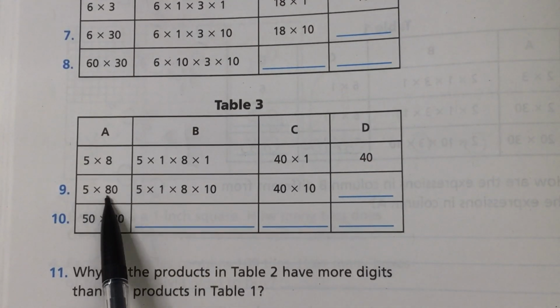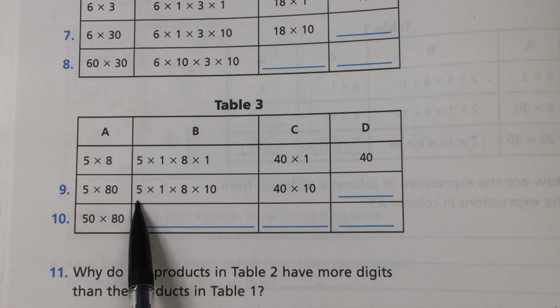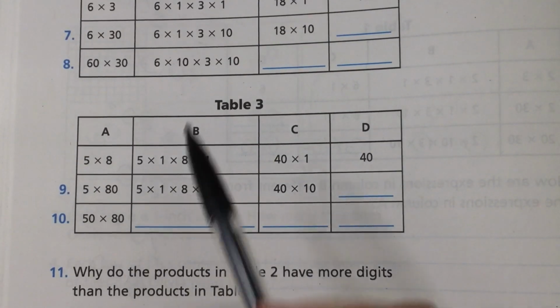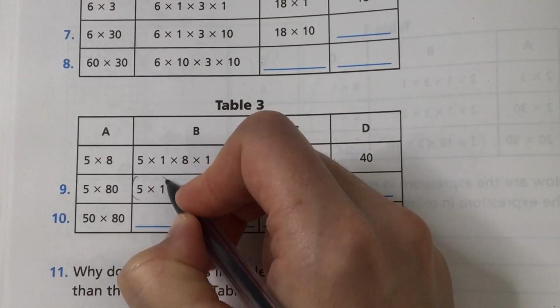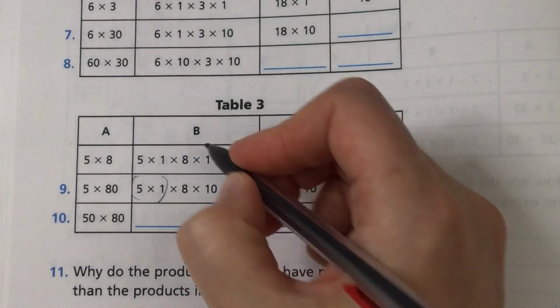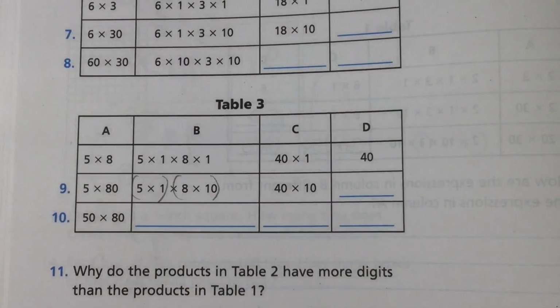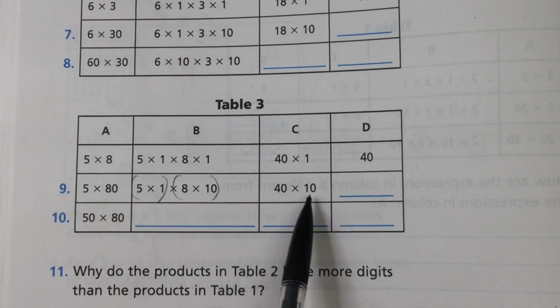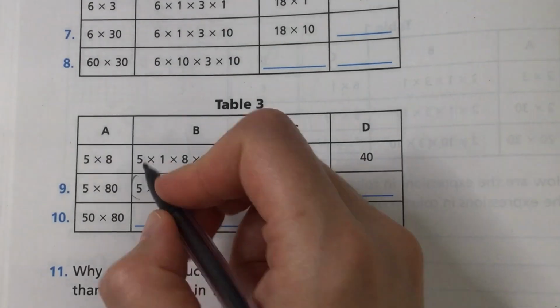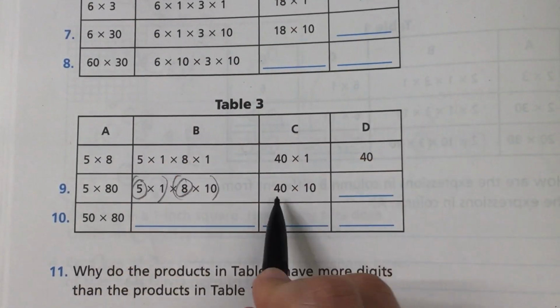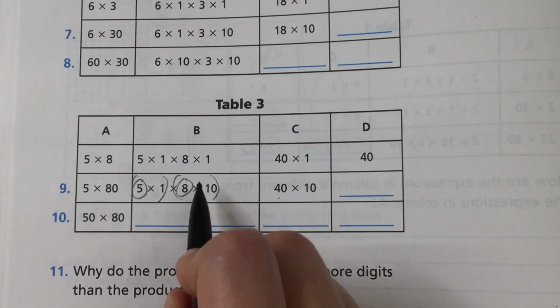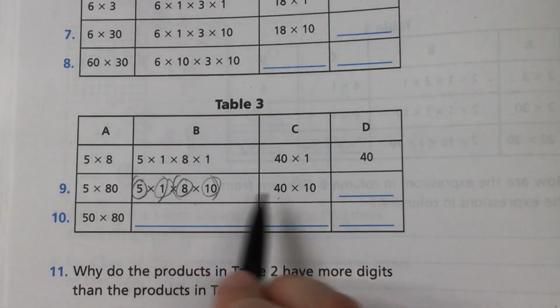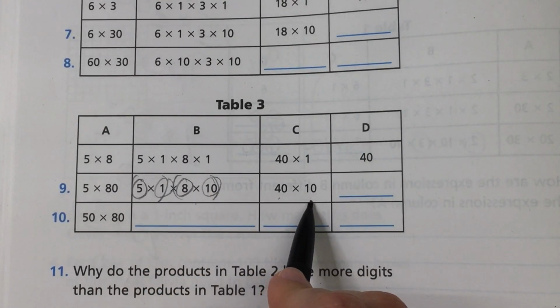We have 5 times 80 here. So we're showing 5 times 1, that's the 5. I could even put parentheses around that if I wanted to. And then 8 times 10, that equals the 80. And then here, what are they doing here? Where did they get the 40? Oh yeah, they pull out the 5 and the 8, that becomes the 40. And then they pull out the 10 and the 1, that becomes the 10.